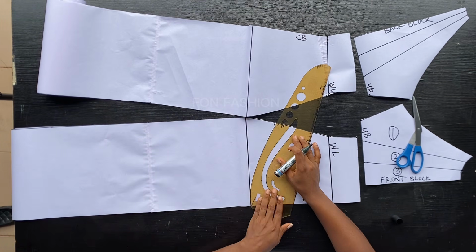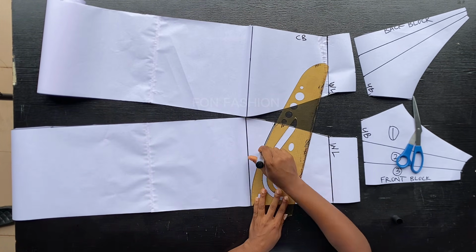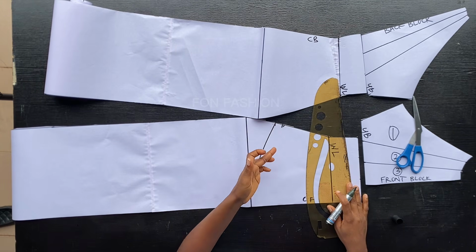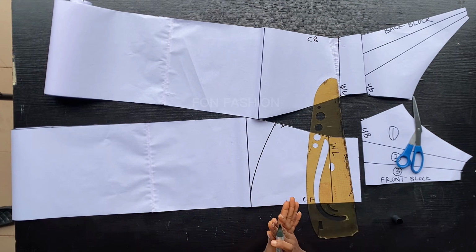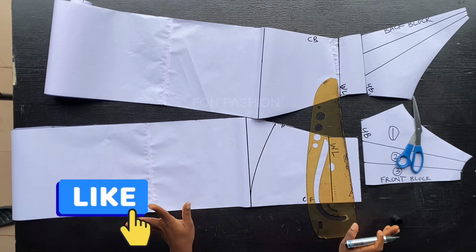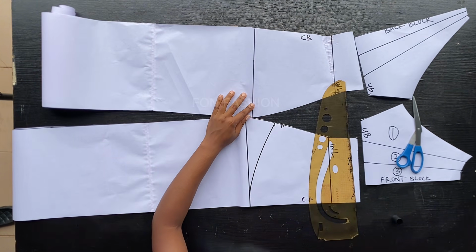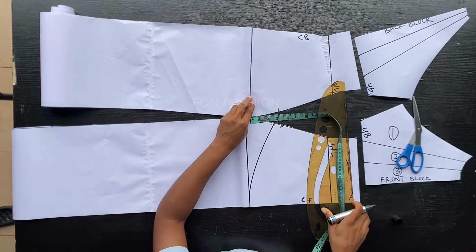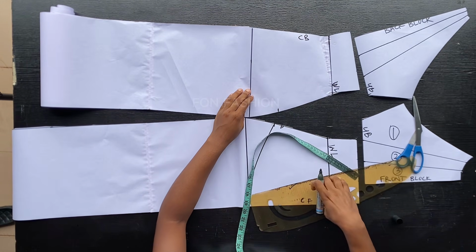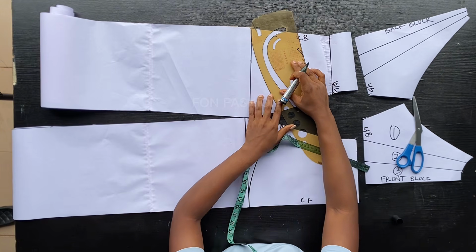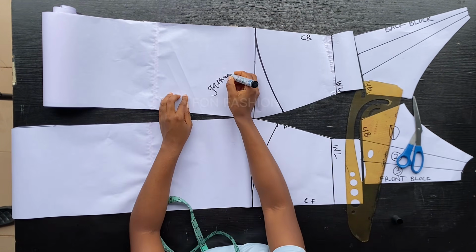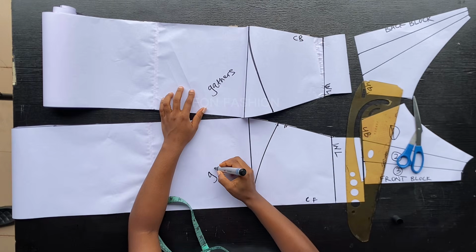The side has a kind of curve, so I'm going to connect from here to the hip line. You can connect from here to 1 inch above your hip line, depends on whatever shape and look as well as fit that you want. So I'll do the same thing for the back. I'll mark 3 inches above the hip line and carefully connect it to the center back like this. That means that here will be gathers for the back and here will also be gathers.